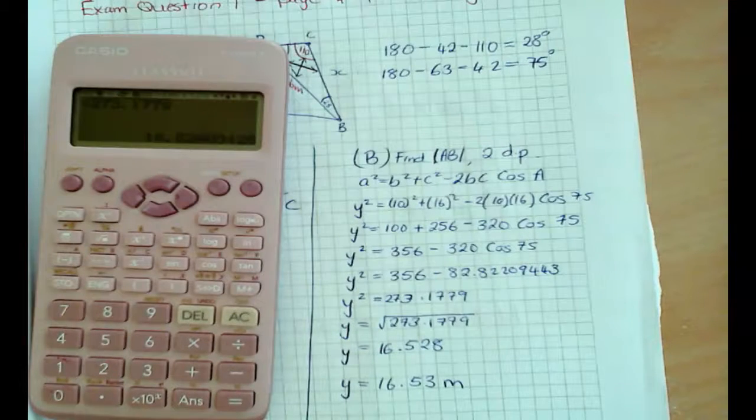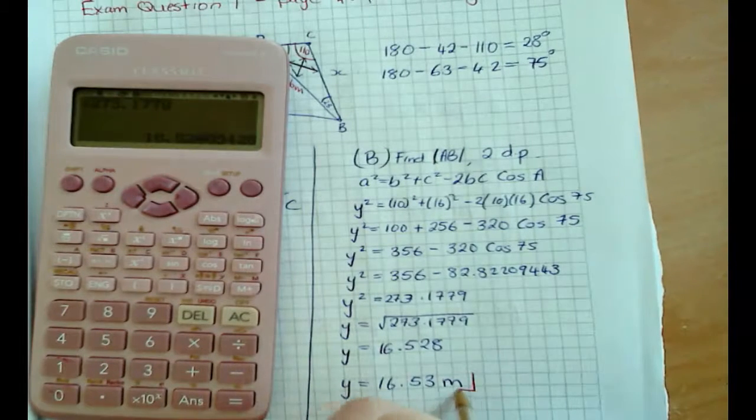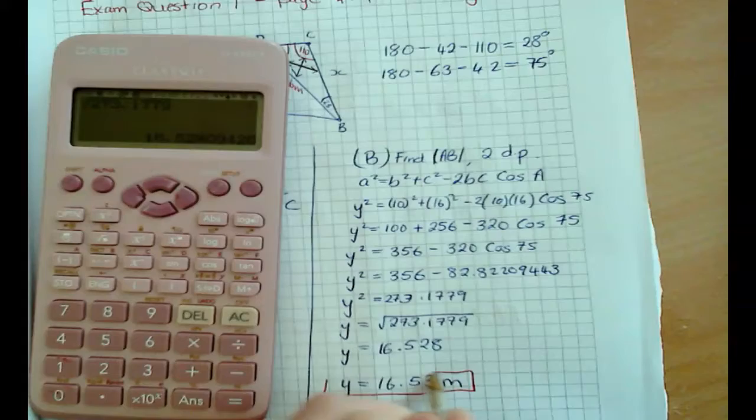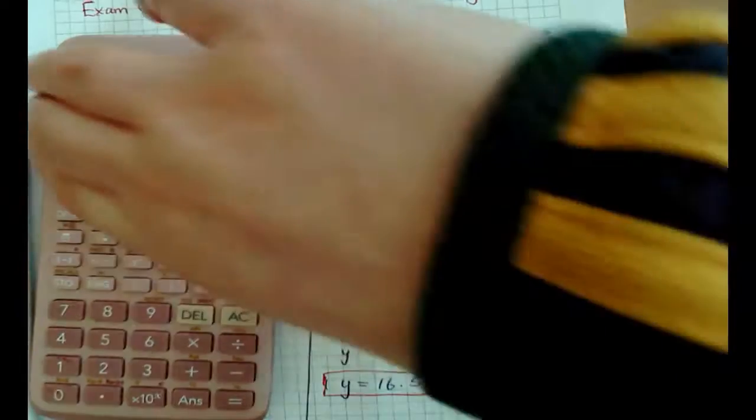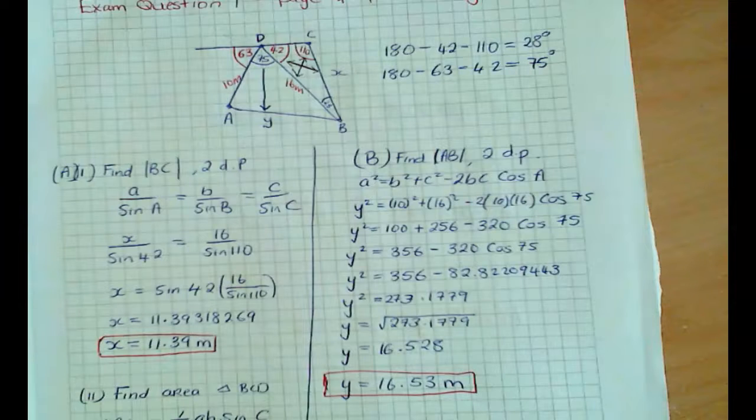Okay, and that is a past exam question, lads, so if you can do that, it should be okay. It's not going to get a whole lot harder than that. So hopefully that was okay.